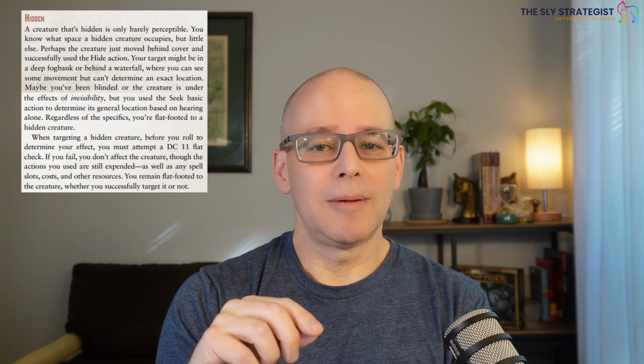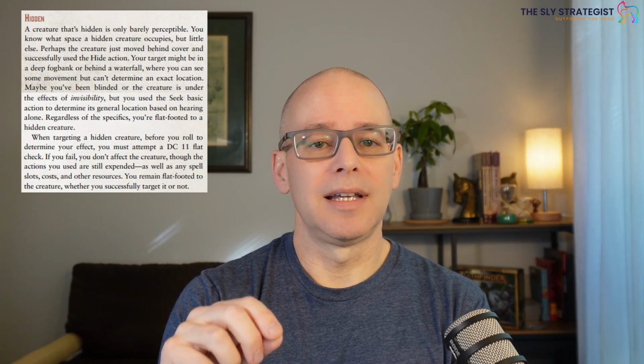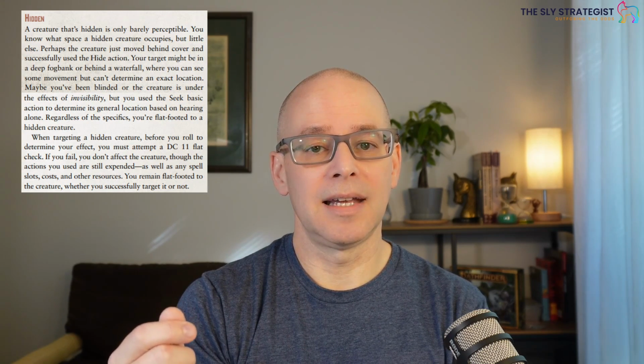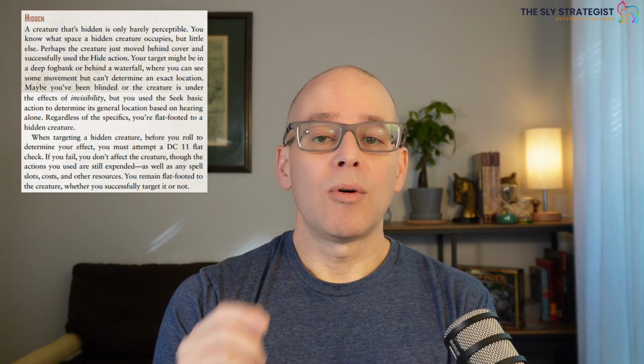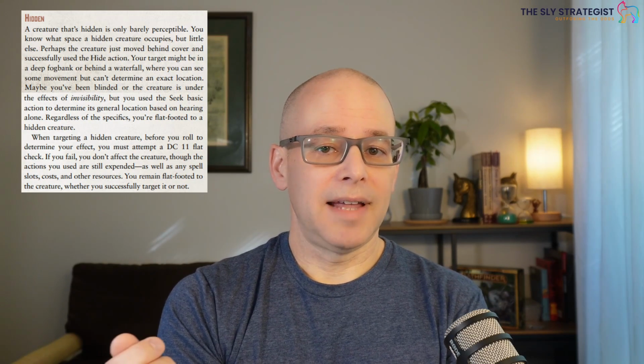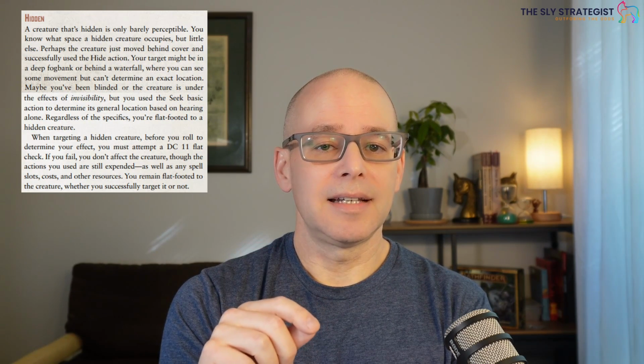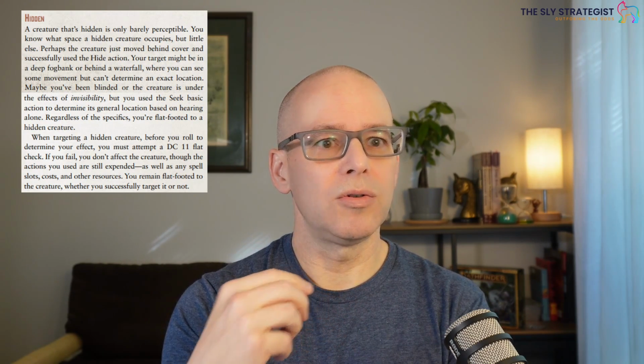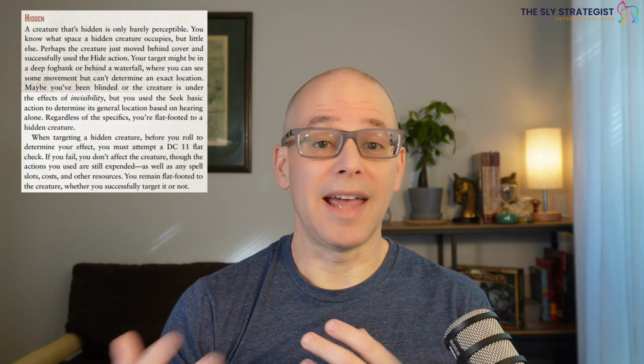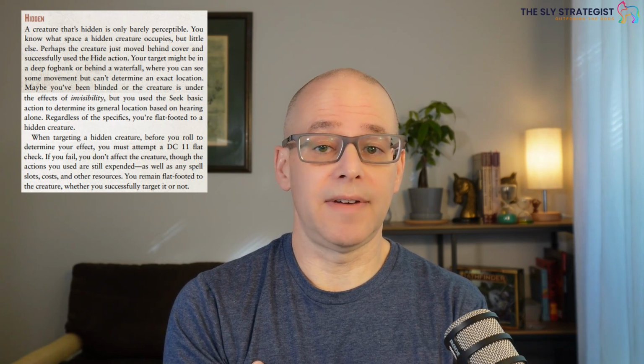So regardless of what you do, however, you are going to be flat-footed to this hidden creature, so you're going to suffer that -2 AC. Now, relating to that DC 11 flat check, if you fail that DC 11 flat check, you still used your action or used whatever components or bolts or anything along those lines. By bolts, I mean crossbow bolts or sling stones. You will still use up whatever particular material components for spells, consumables, anything you did with any particular action you did, you just fail.